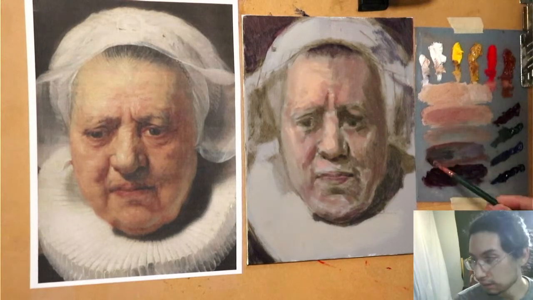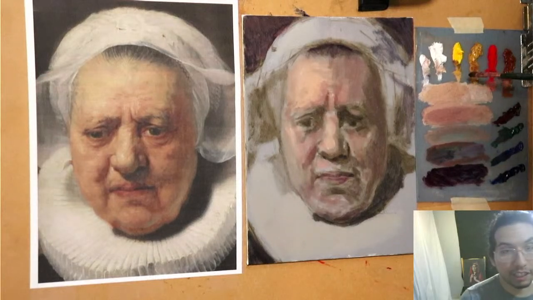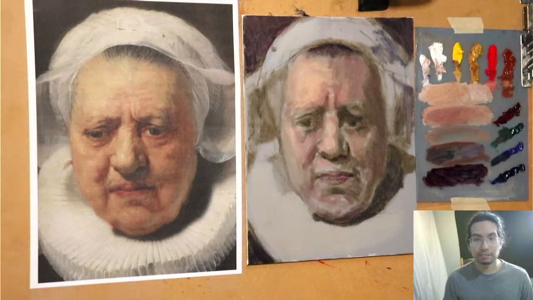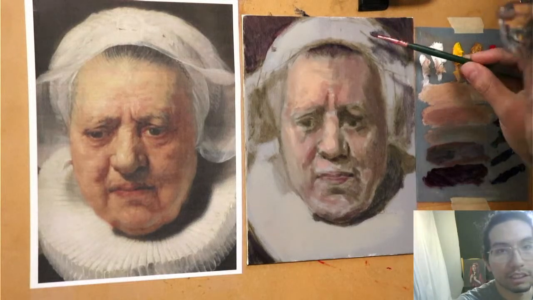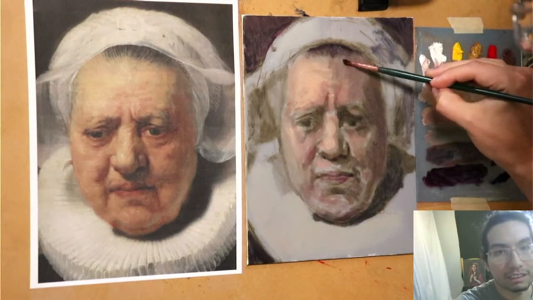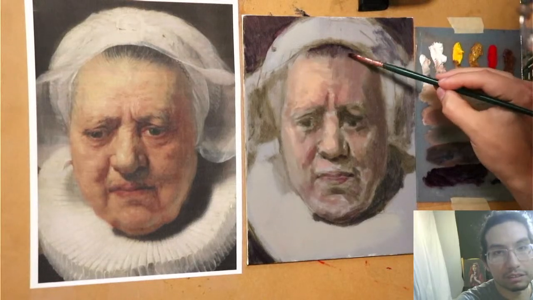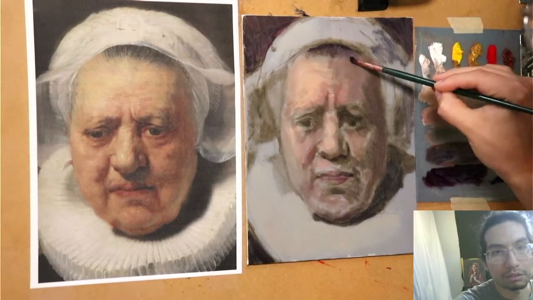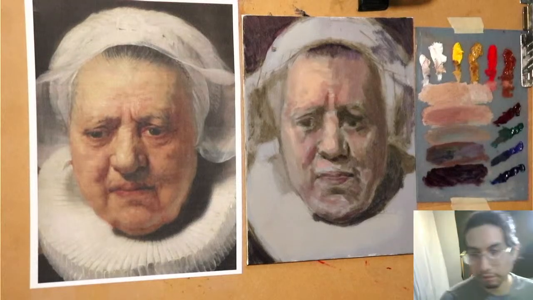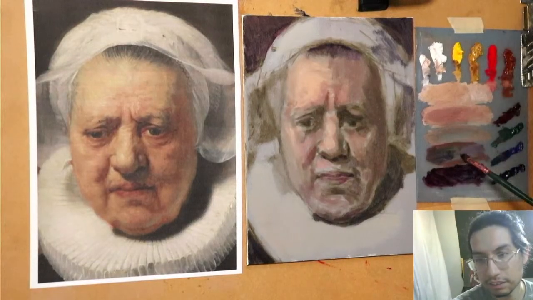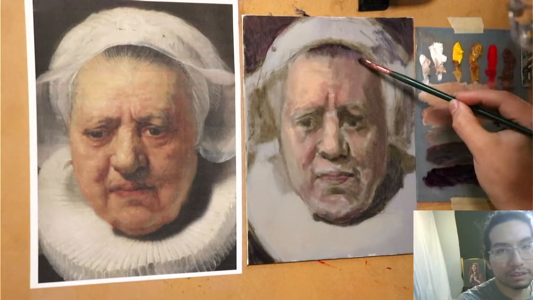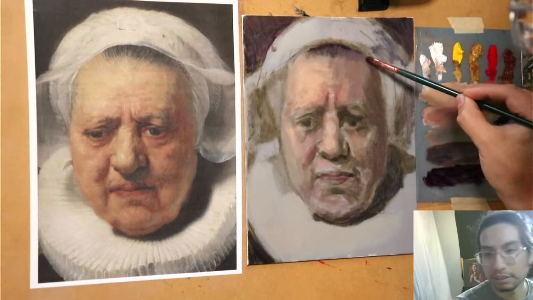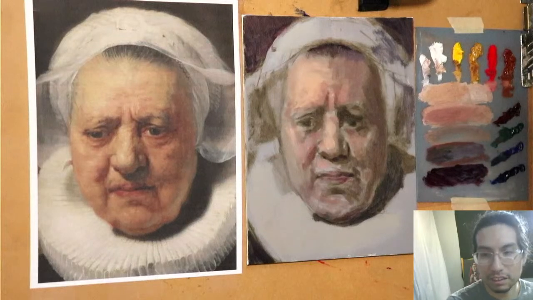4 values. So why am I adding 5? I'm adding 5 because even though 4 values can be enough to describe a face, I find it's easier to use 5 to organize it. And like I said, it doesn't have to be so precise. It doesn't have to be so mathematical. But this is just an exercise.